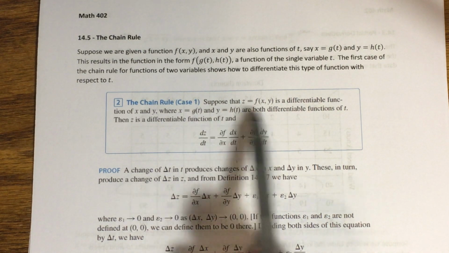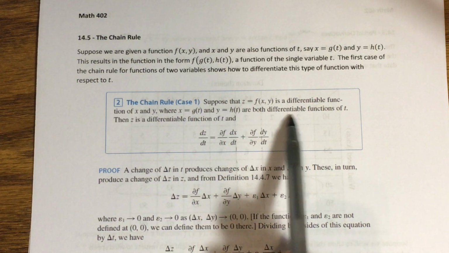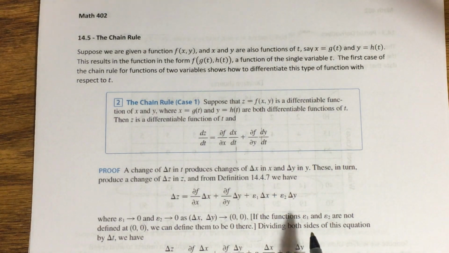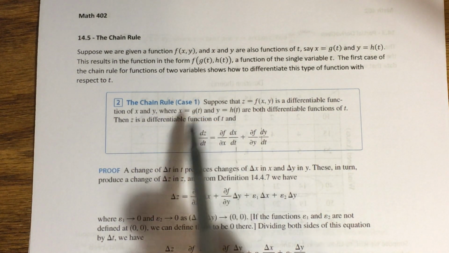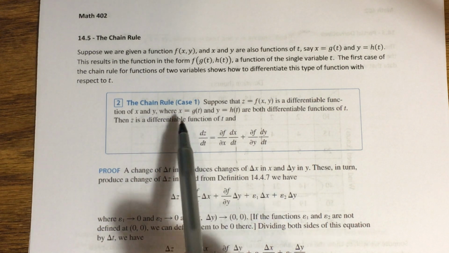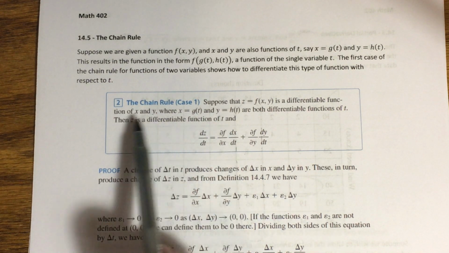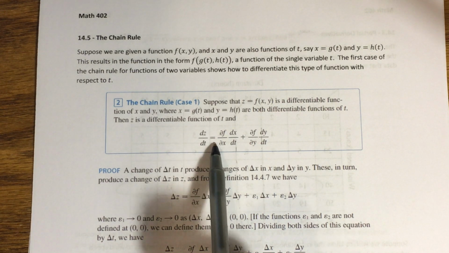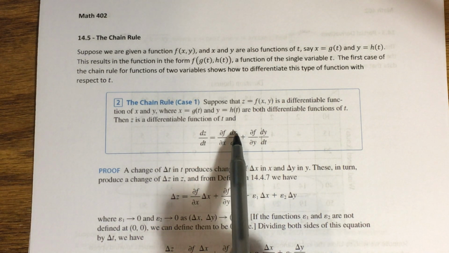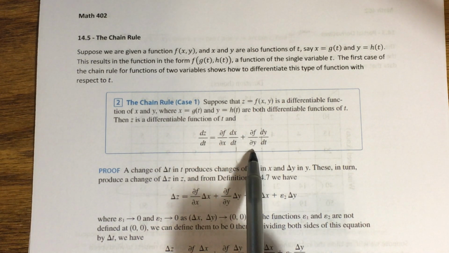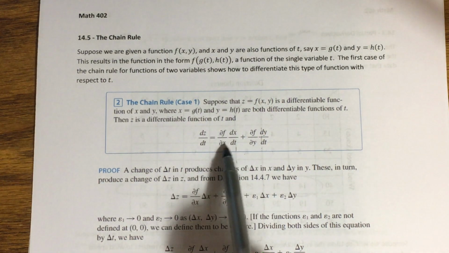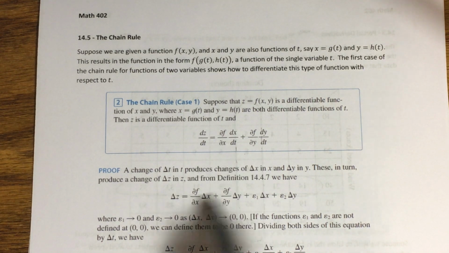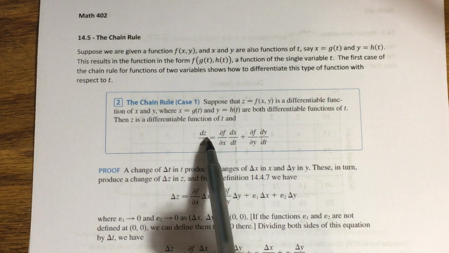And let's suppose that both of those functions, g and h, are differentiable functions in the single variable differentiability context of t. Then z is automatically going to be a differentiable function of t as well. And dz dt is equal to the partial of f with respect to x times dx dt plus the partial of f with respect to y times dy dt. I want you to pay attention to which of these are partial derivatives and which of these are single variable derivatives. The d's, dz dt, dx dt, dy dt.